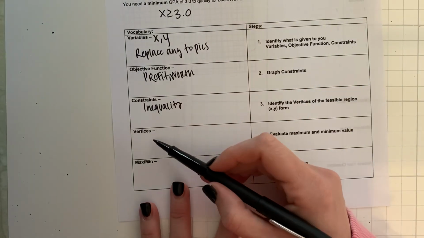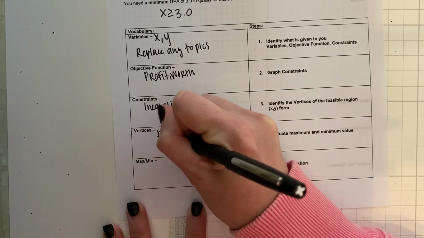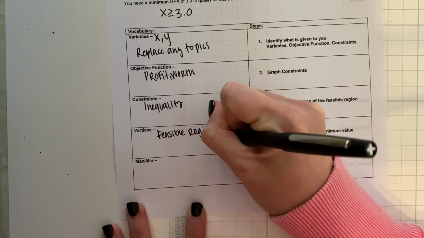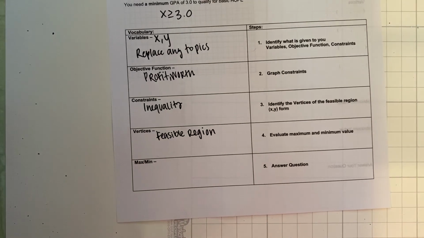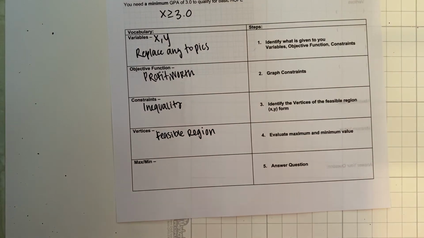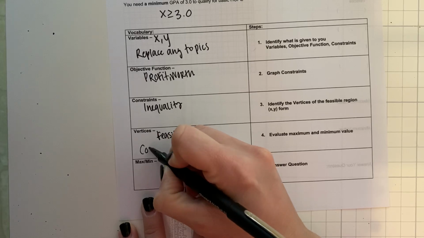Vertices. These vertices come from your feasible region. We already talked about the feasible region. Your vertices are basically the corners of your feasible region. They're going to be in coordinate form, so we can also put that here.